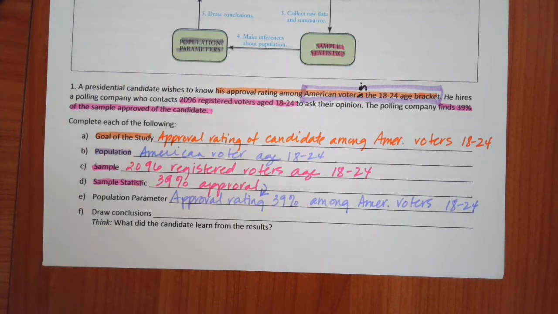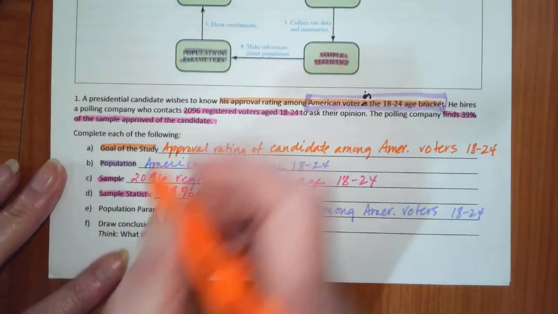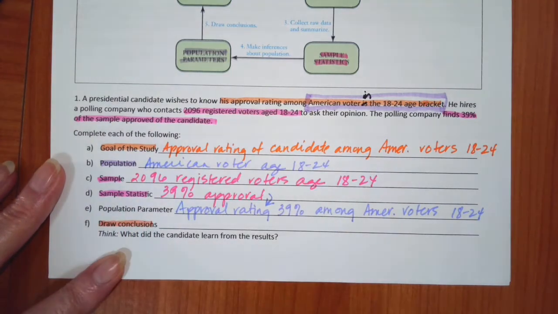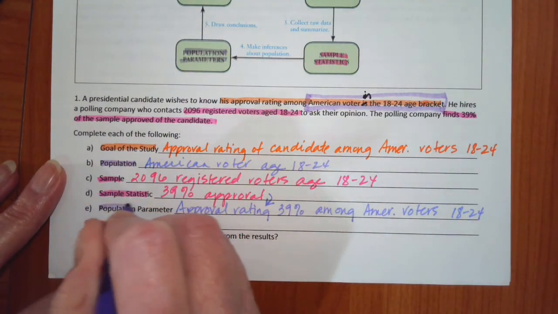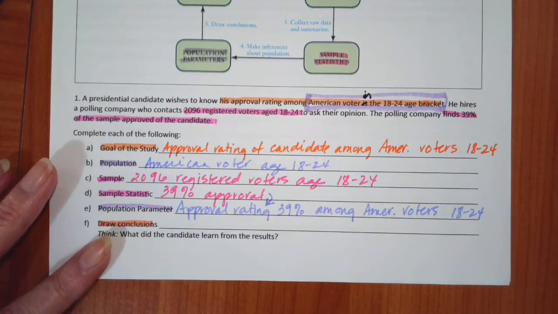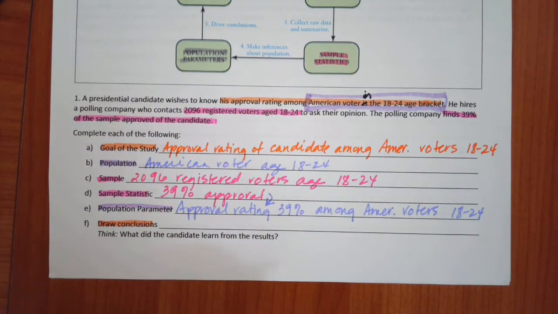Okay, now the drawing conclusions, that's going to be a little bit different. Again, drawing conclusions is going to be based on what they want to know. Now, did he just want to know, this one, a goal on this, the candidate, he just wanted to know. But what did he learn from this? Well, he learned that his approval rating was 39%.